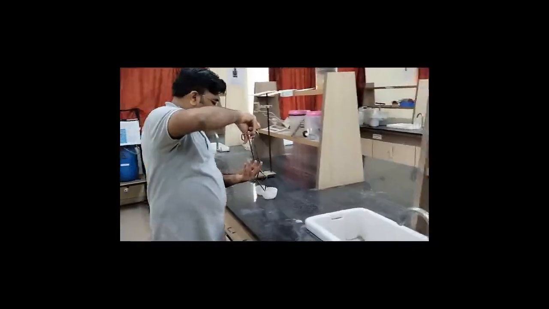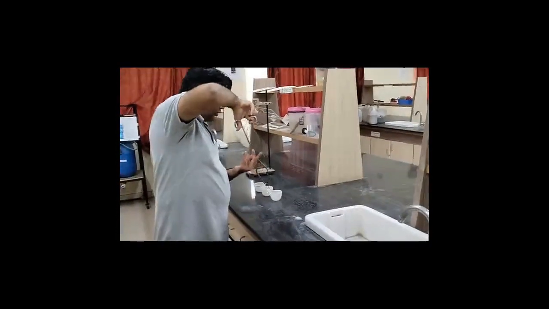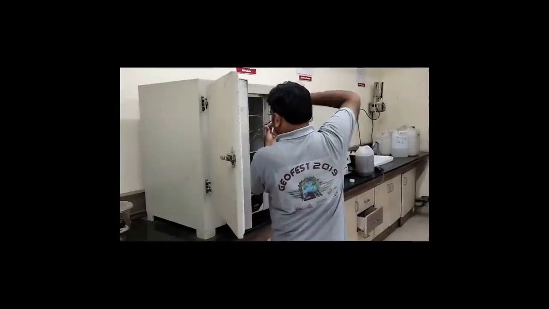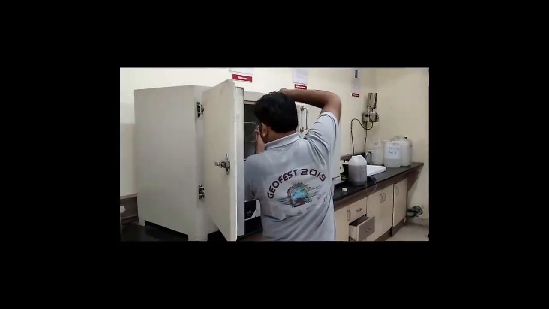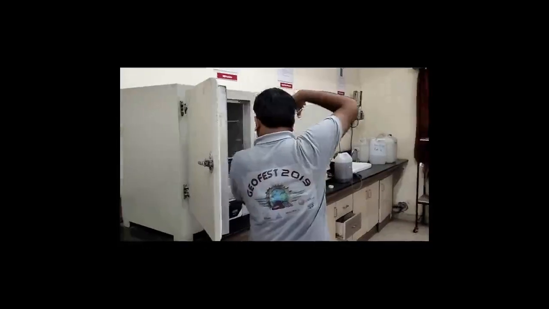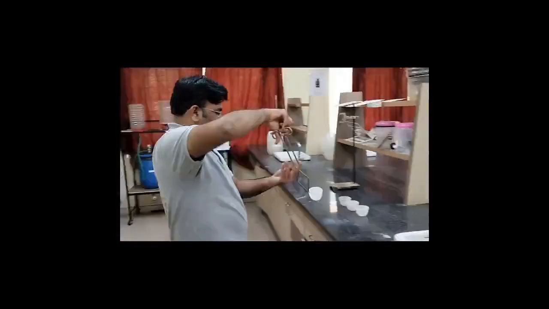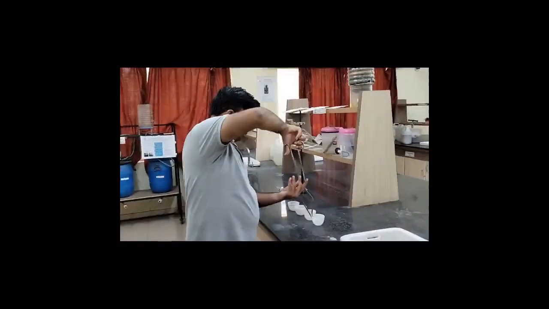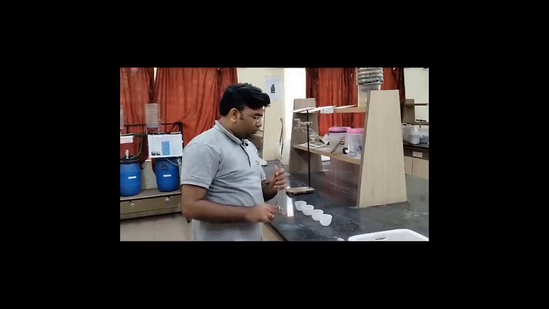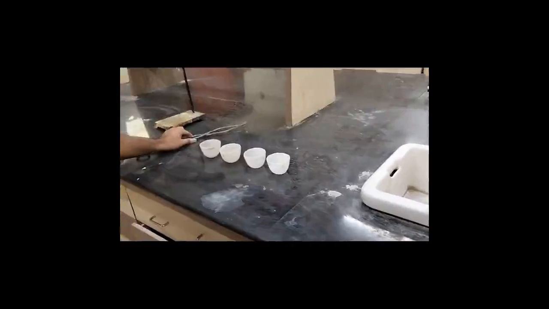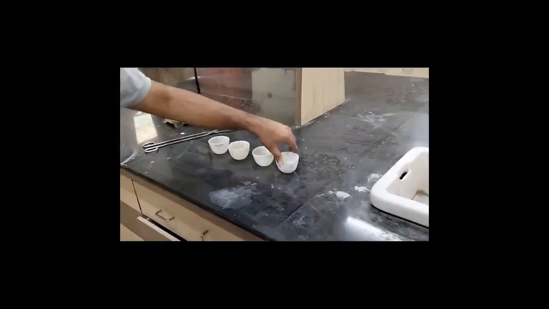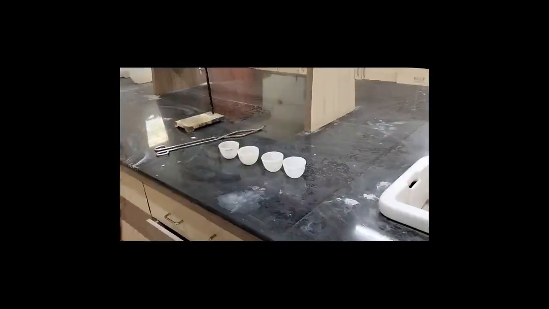We normally keep them in a desiccator, but we are not going to keep them in a desiccator, and we are going to immediately take the weights of these crucibles. So we will keep them for some time to cool, and then we are going to take their final weights. Right, so we have A, B, C and D crucibles with us.